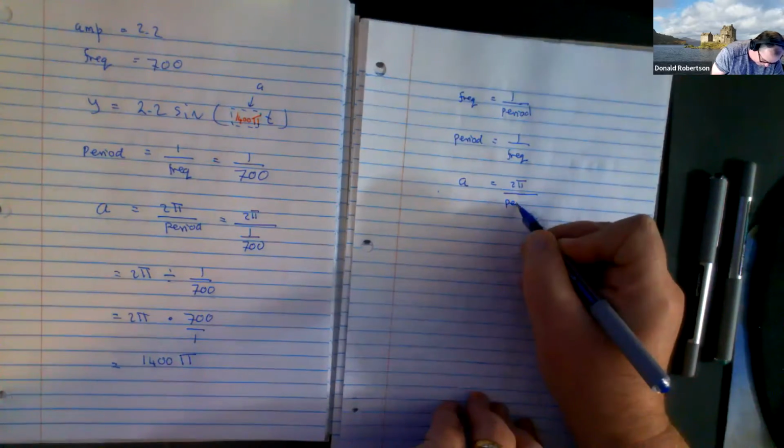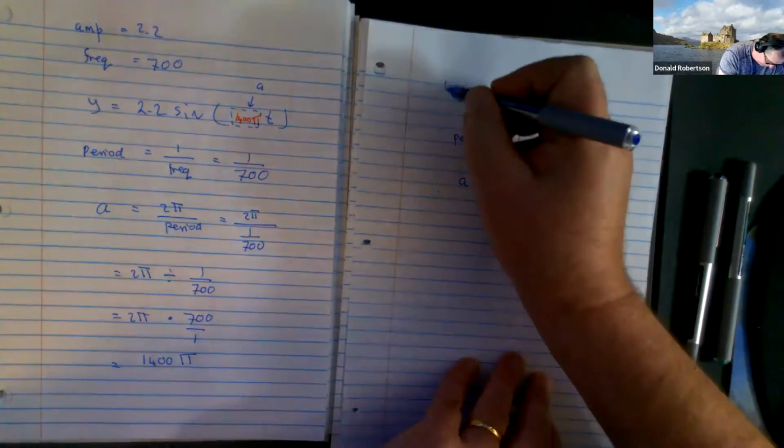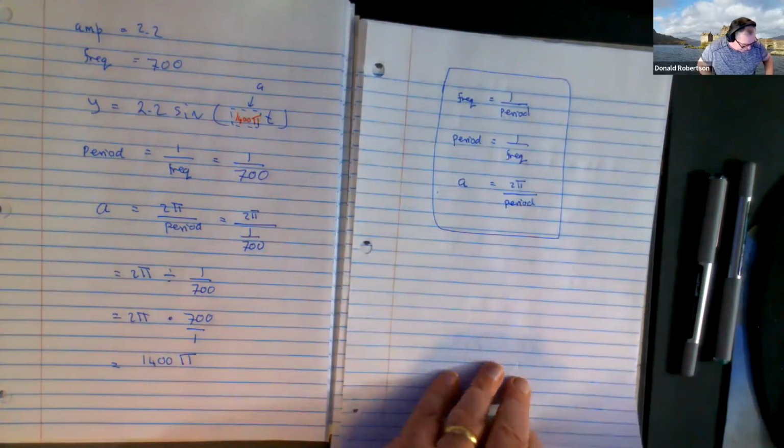I'll give you a little list of our formulas that we've been using. Frequency is 1 over the period. That's the reciprocal of the period. Period is 1 over the frequency. A, the guy that goes here, is 2 pi divided by period. So that's essentially the guys I've been using.